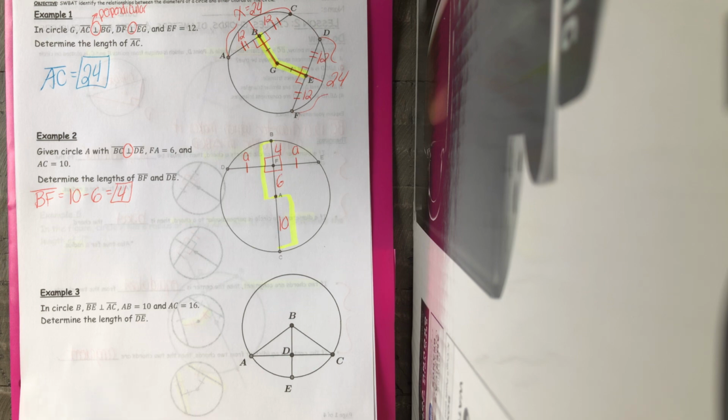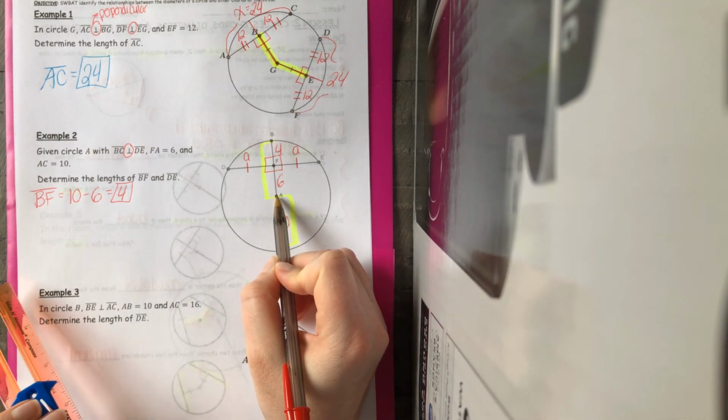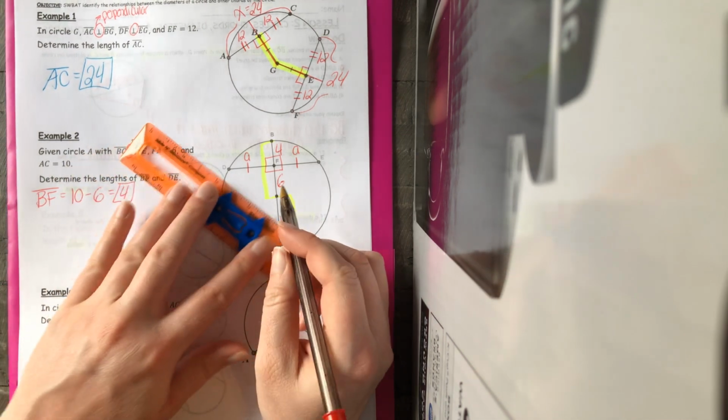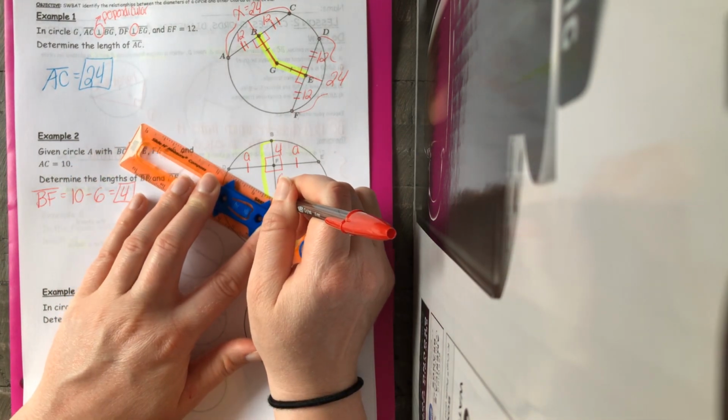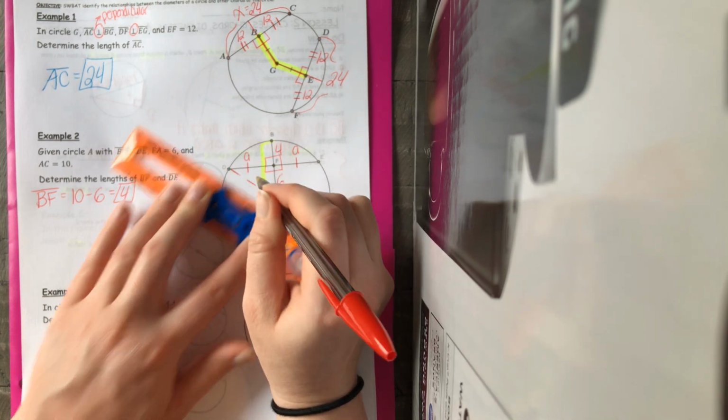Right now it looks like they didn't give you enough to solve the question, and you guys would be right. There's really not enough right now, but I can always add extra information on. So I keep referencing radius, right? I know that any line segment from the center to the edge is a radius. So I'm just going to create a line segment from the center to the edge of the circle, right?